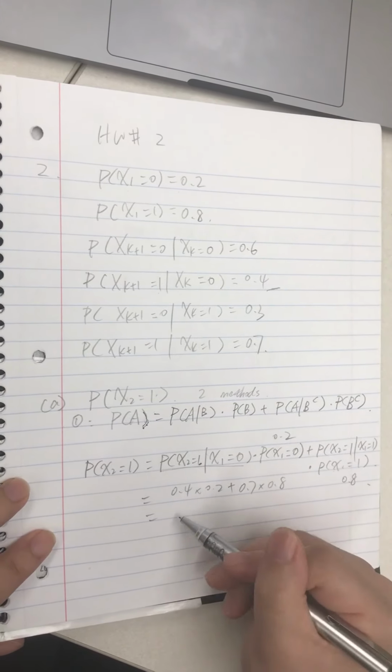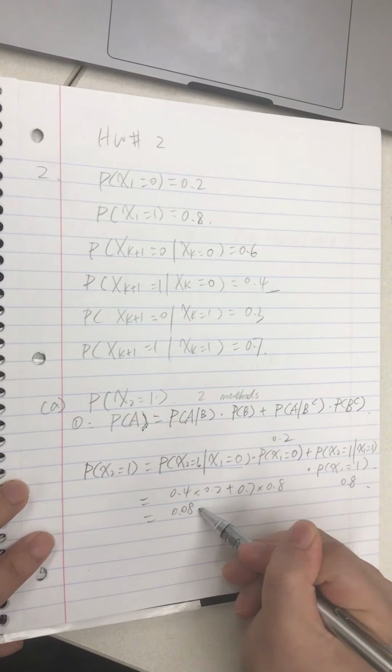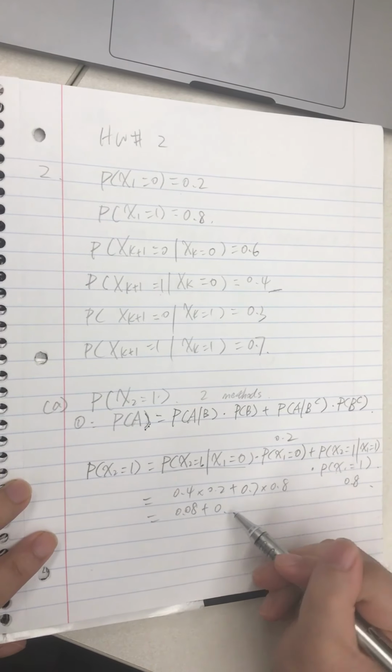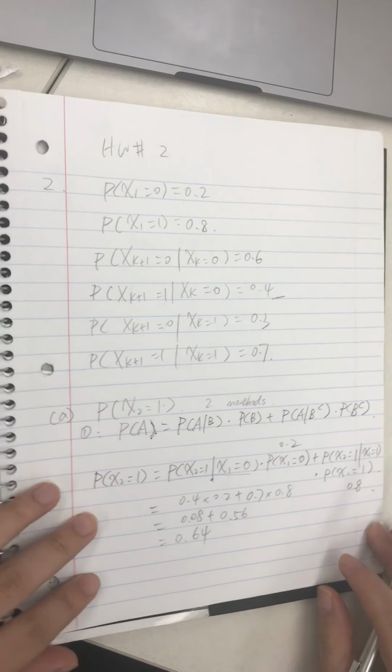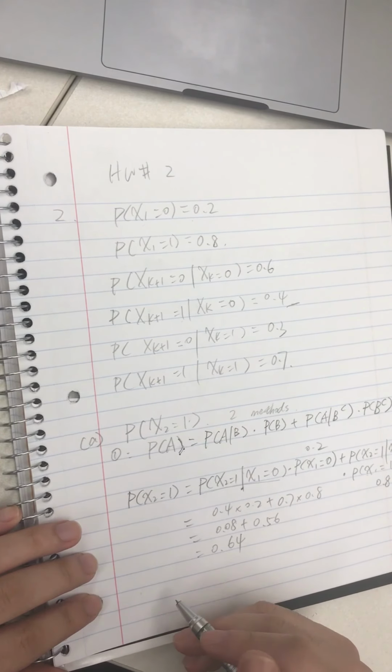So the answer will be 0.08 plus 0.56, which is 0.64. Okay, and now the same thing for question B.